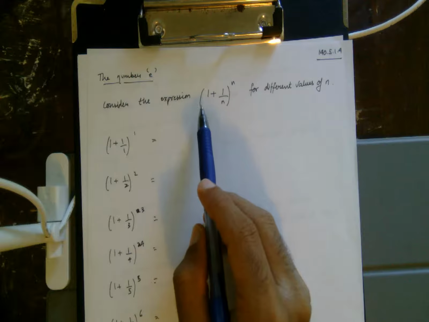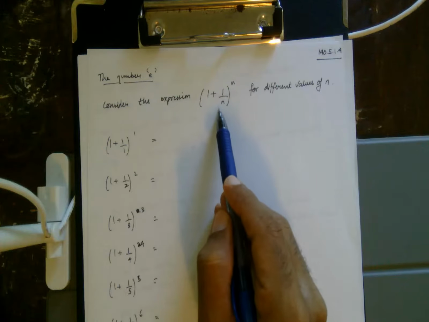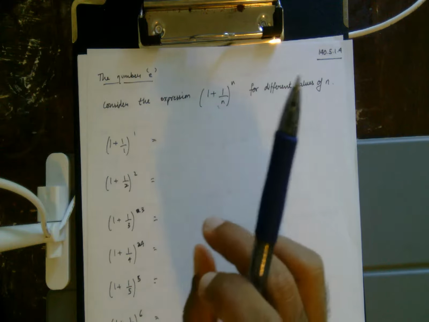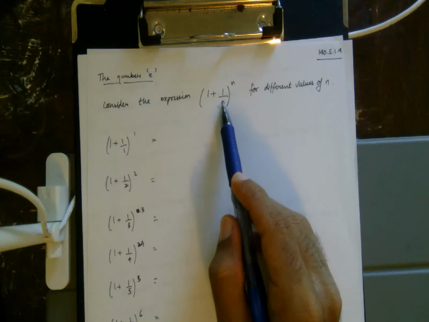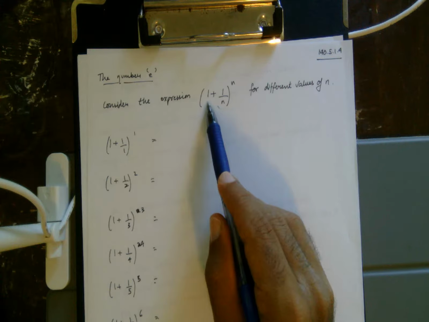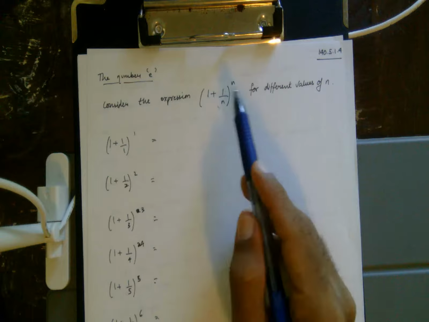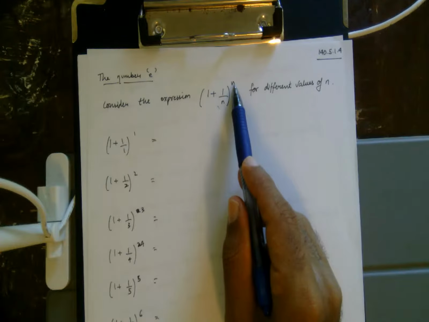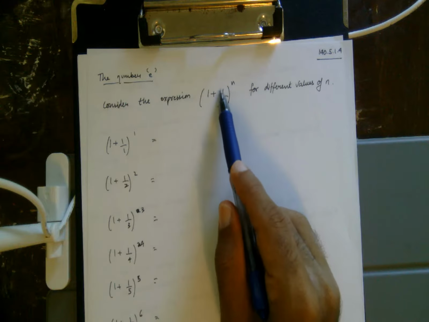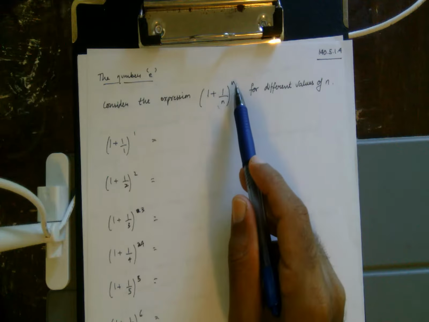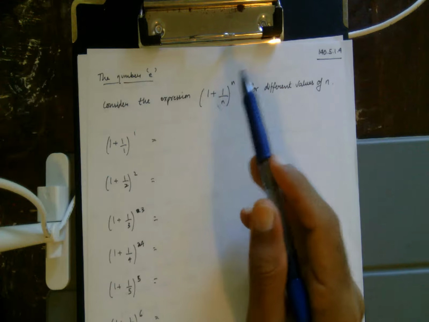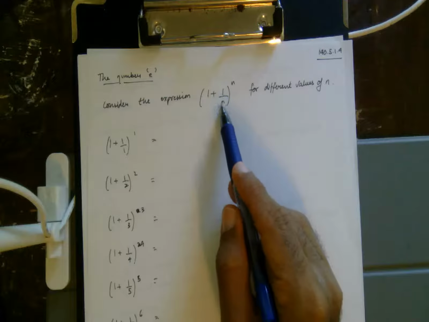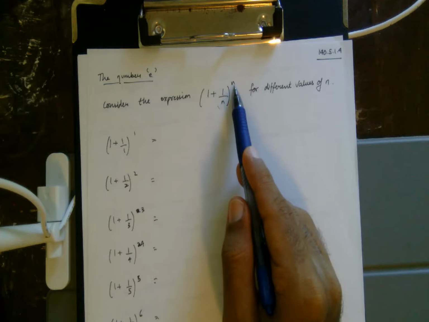Now, why is this expression interesting? It's because as n increases, 1 divided by n becomes smaller and smaller. Right, so this number becomes smaller. But then you raise it to a power, right? So there's one factor which is making this smaller and one factor which is making it bigger. So the question is, does it go to 0? Does this factor win and you become 0, or does this factor win and you become infinity?